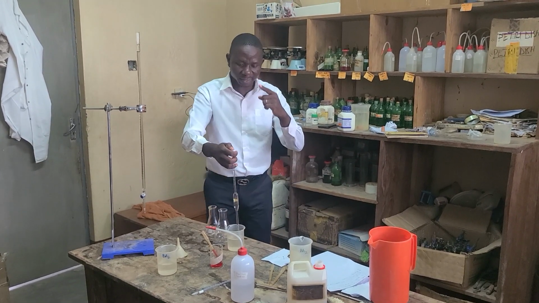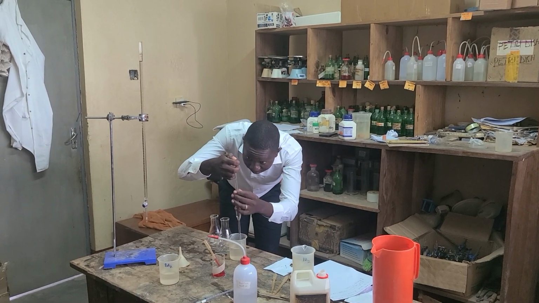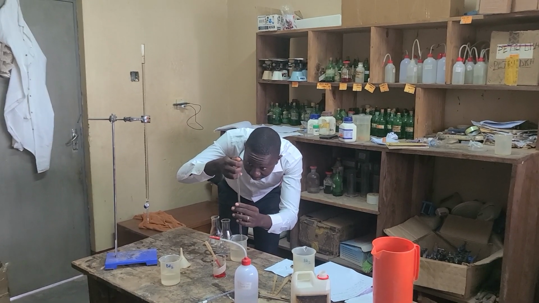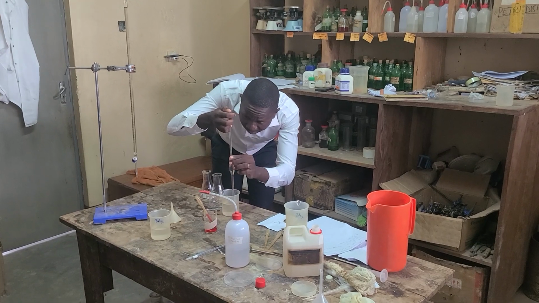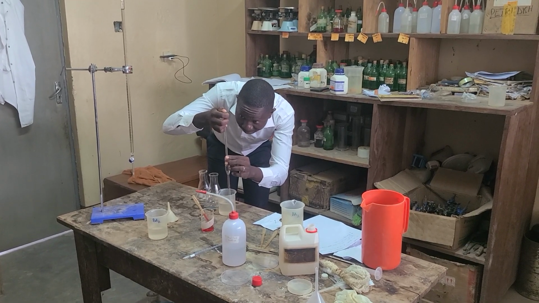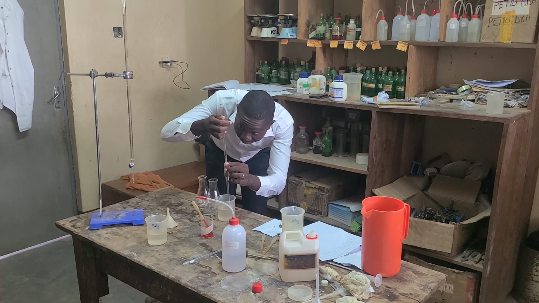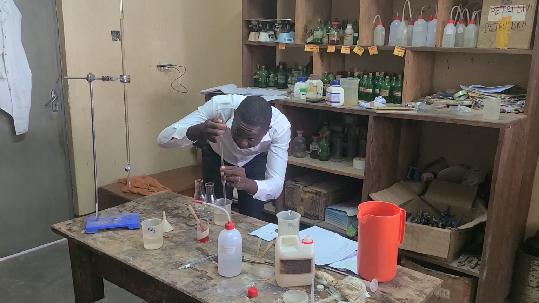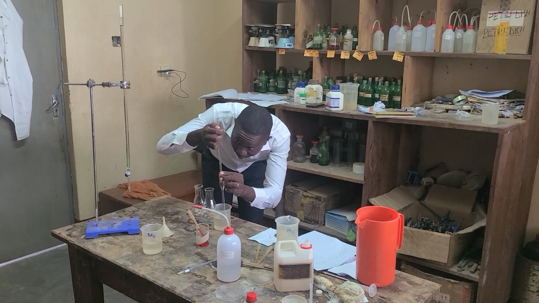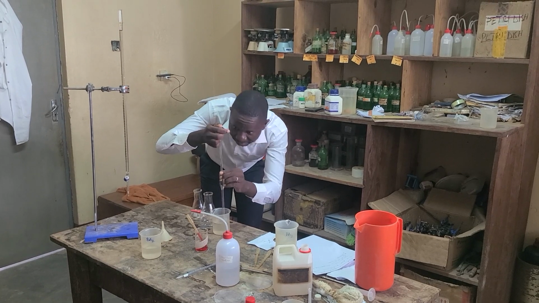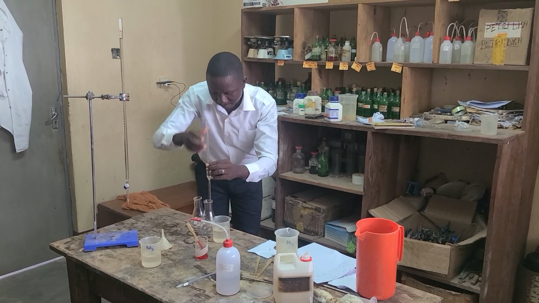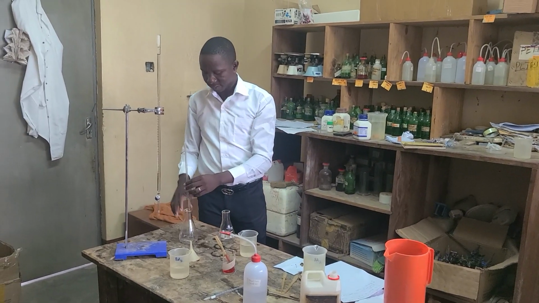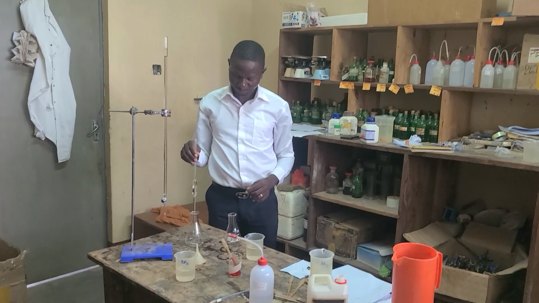Now I'm pipetting. There is the ring here that the solution has to stop, also on the lower main skirt, not upper. So I'm adjusting to that point. The moment it reaches there, the lower main skirt sitting on it, I stop. Then I transfer it into the conical flask.